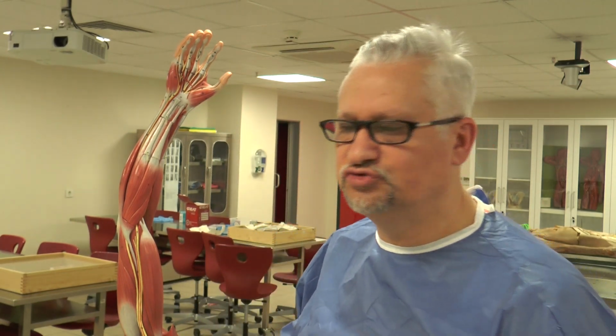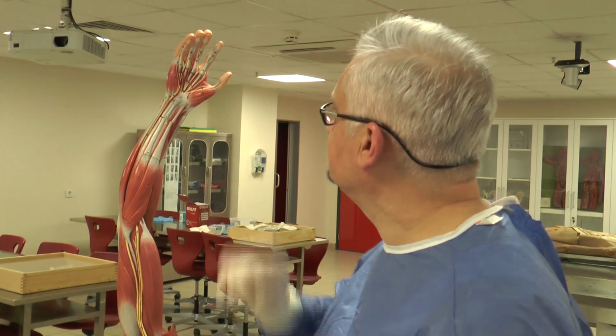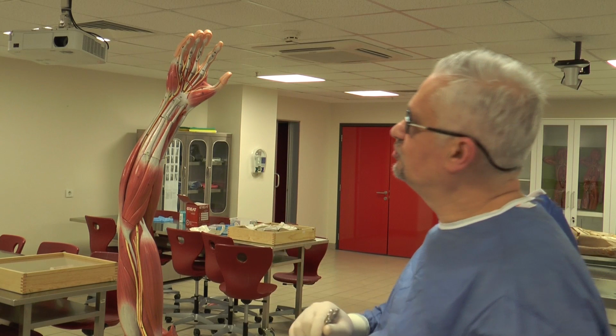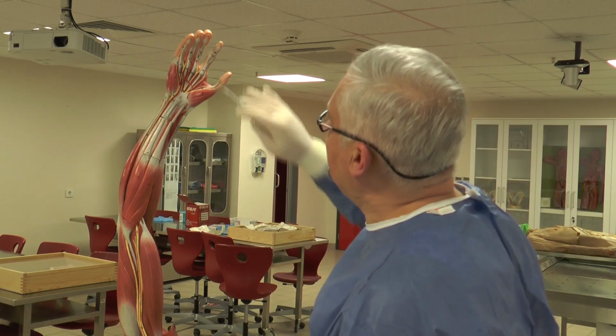So the human being is able to do highly sophisticated skilled movements, just like playing piano or writing or cutting or painting. Okay, so the hand is really important. So what are we going to see in the hand region?